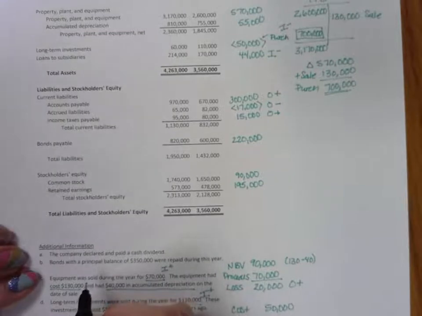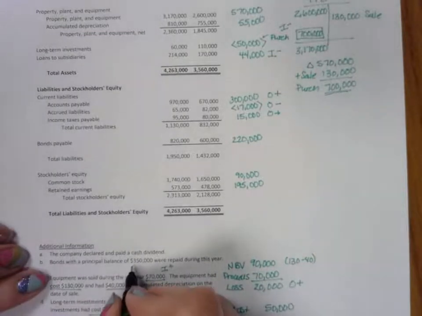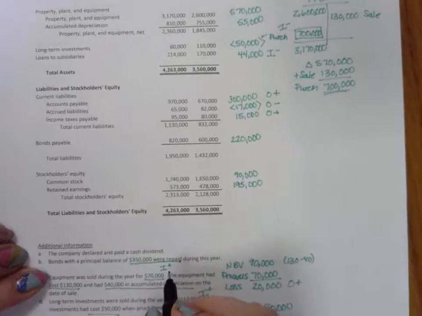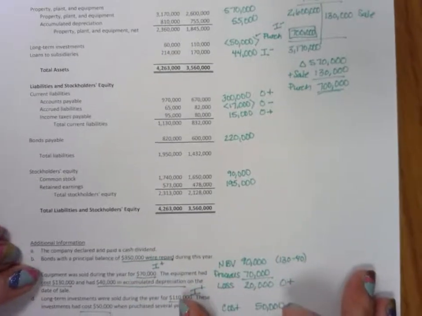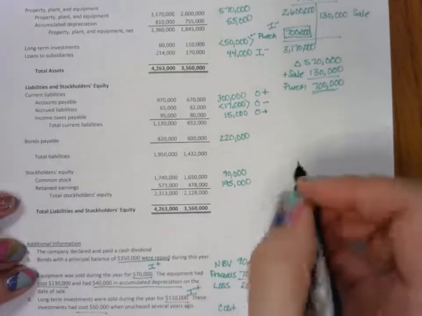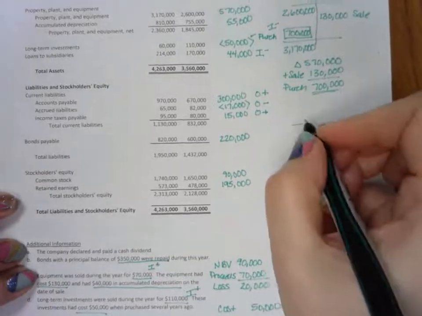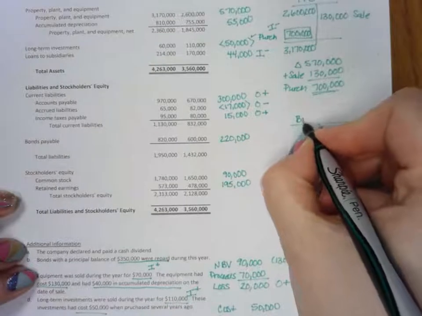Here we go, letter B. It says bonds payable with a principal balance of $350,000 were repaid. Okay, now that didn't just go down by 350, so we've got to do a T account and do some calculations. We'll come over here and we will do this is bonds payable.